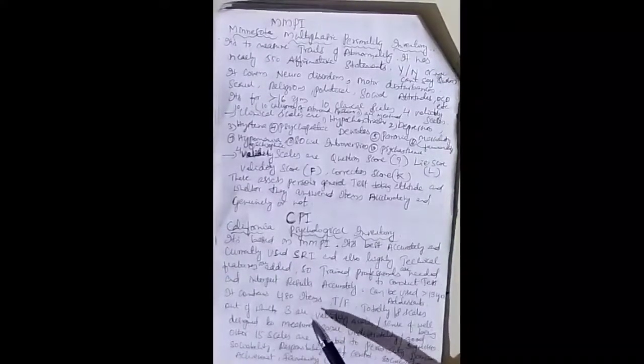It contains 480 items, true or false type questions, with a total of 18 scales, out of which 3 are validity scales, that is sense of well-being, and designed to measure social desirability or good impressions. The others are 15 scales, and these are related to personality domains: sociability, responsibility, self-control, socialization, achievement, femininity, etc.